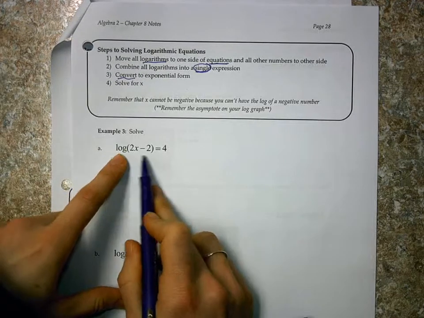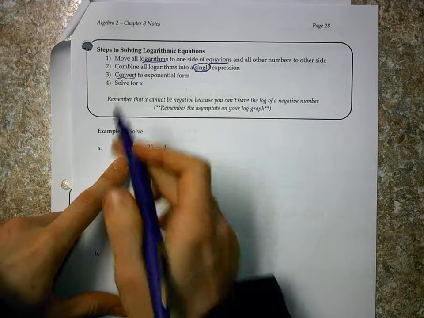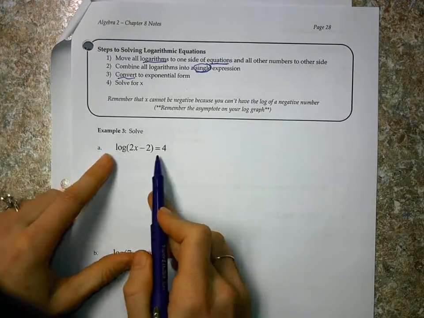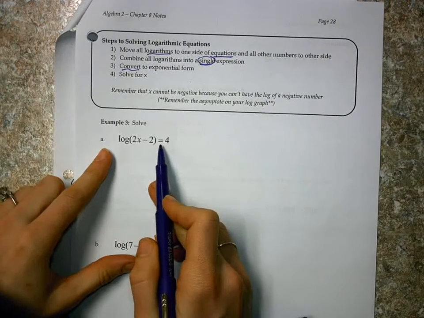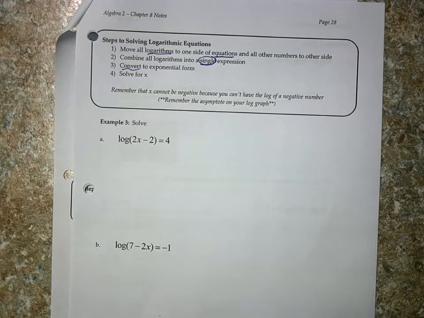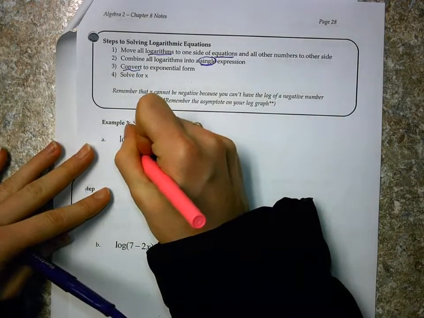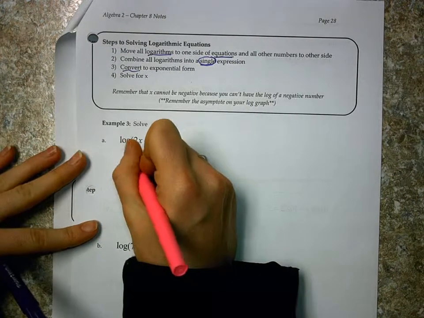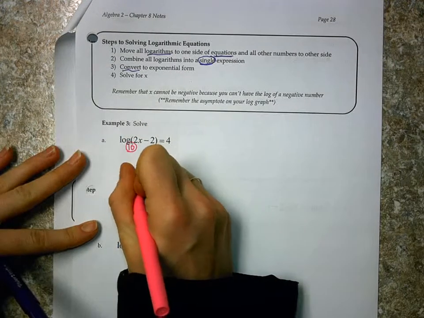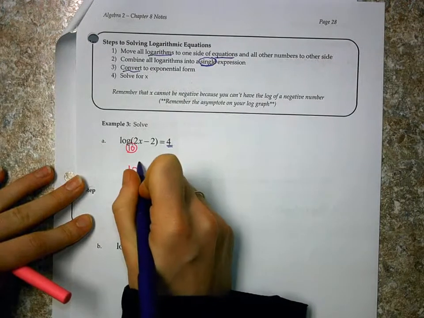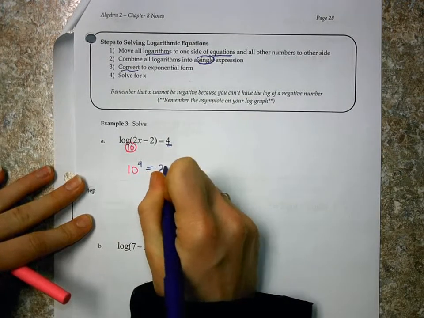The log is by itself, on one side of the equation. So we can actually jump to step 3 and convert it to exponent form. But wait a minute, there's no base given to me. What base is really there if none is written in? Hopefully you're thinking to yourself 10. That's known as the common logarithm. So I'm going to mark that in as a base of 10. And now I convert it to exponent form. So I use my base 10 raised to the exponent, which is always the answer of the log, will equal my 2x minus 2.